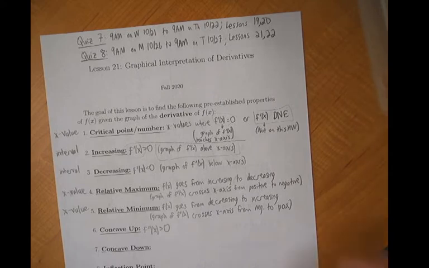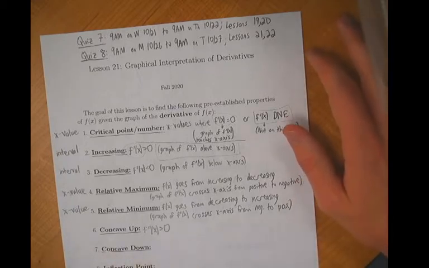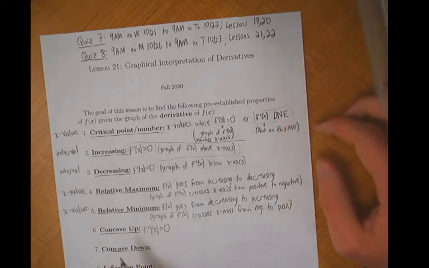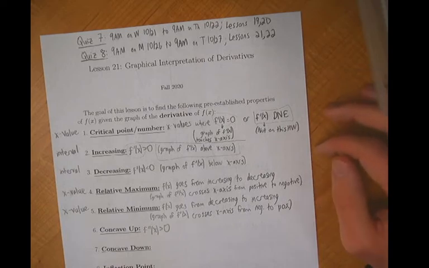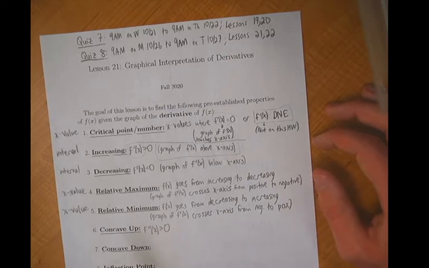Yeah, lesson 19. So if f double prime of x is positive, what should that tell you about what f prime of x is doing? If the second derivative is positive, what should that tell you about the first derivative? You guys remember?